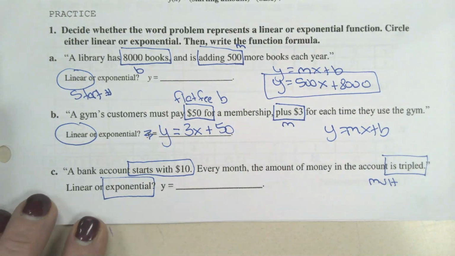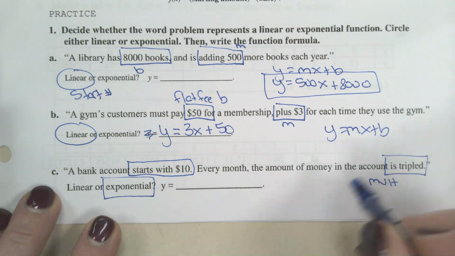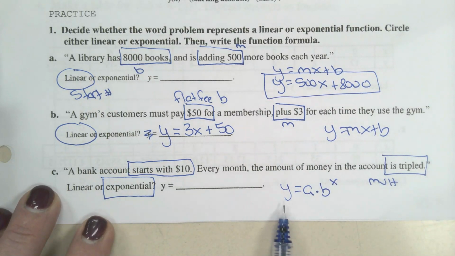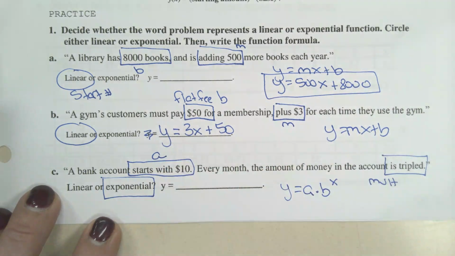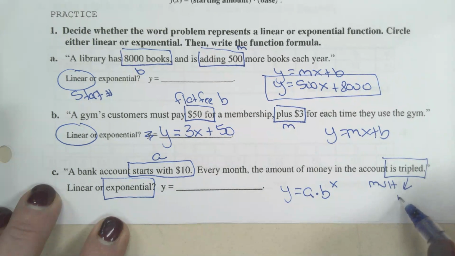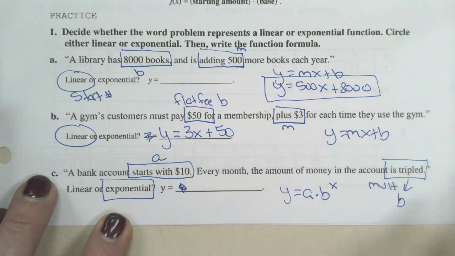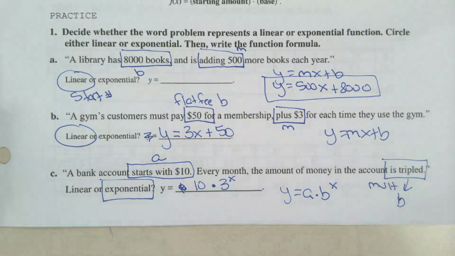that means that I have an exponential function now, because it is being multiplied and not added. So I looked up at my table above, and it says that my general form is y equals a times b to the x. And it says a is your starting value. So $10 is my a, that's my starting value. And the b is the multiplier. So therefore, if it's going to triple, that's going to be my b. So when I put it together, I have y equals 10 times 3 to the x. That's how you would do those word problems.